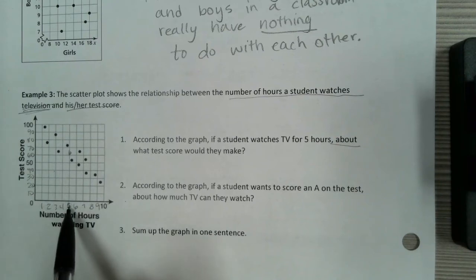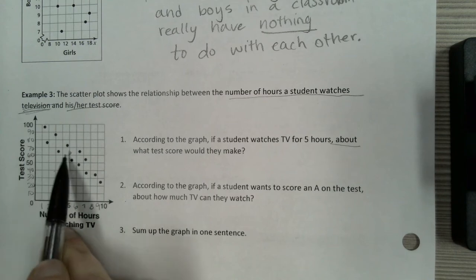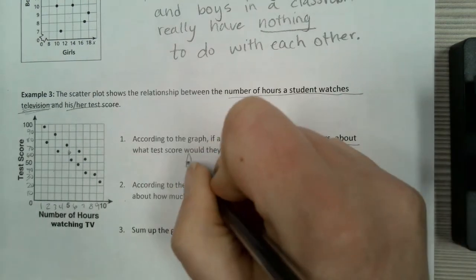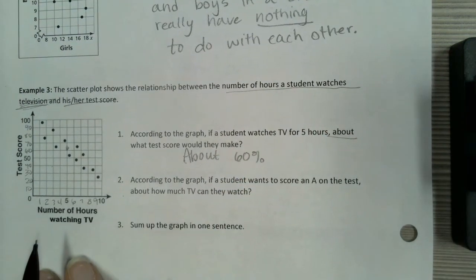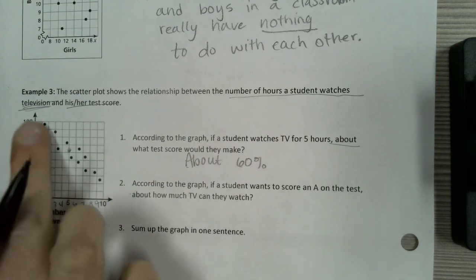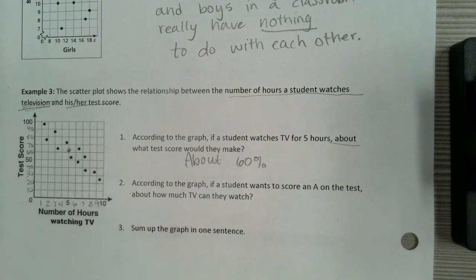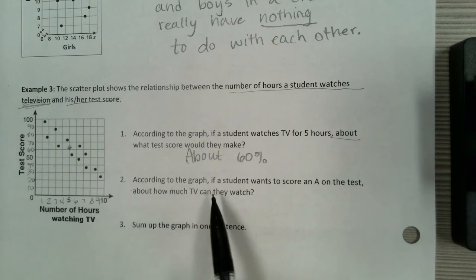So I'm going to say 5 hours would mean about, maybe a little over a 60. So I'm going to say about a 60%. Maybe a little more than a 60. But this point right here pretty much fits my trend or my data, so I would say that would be a good guess.